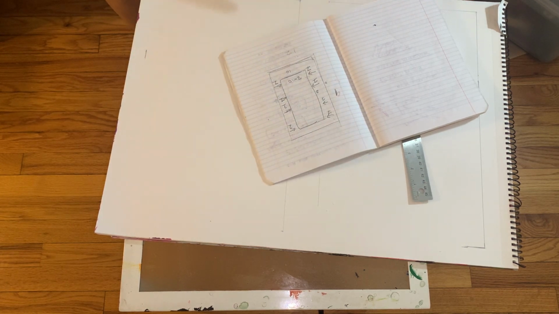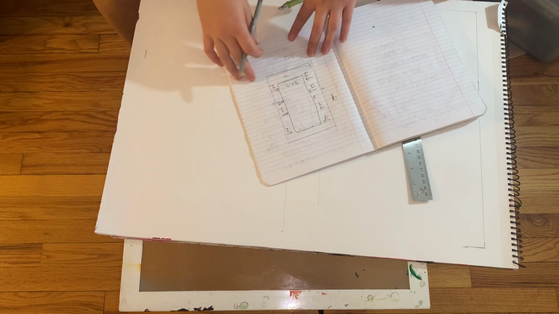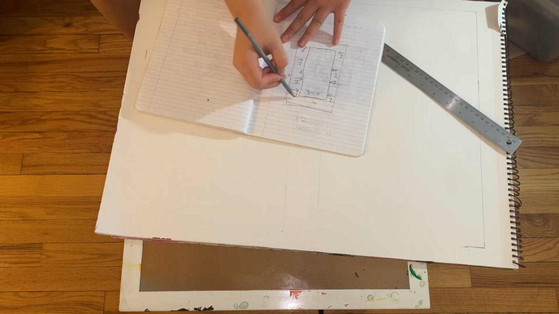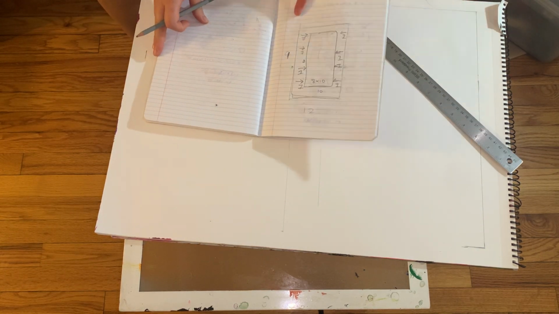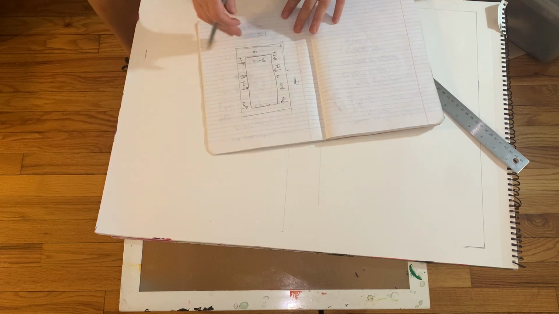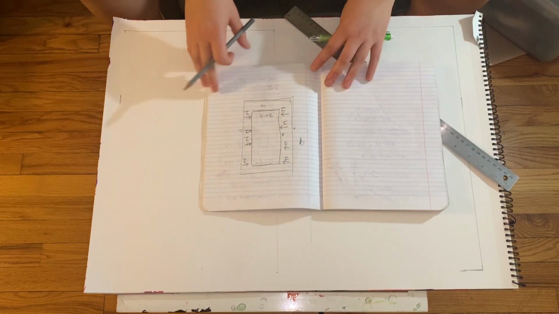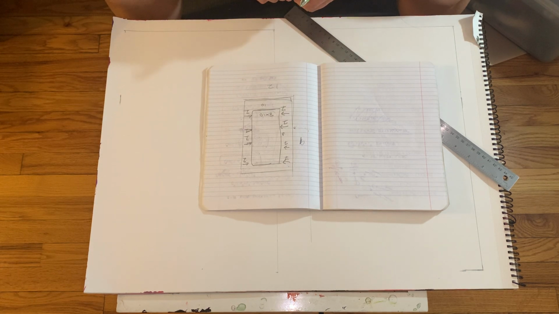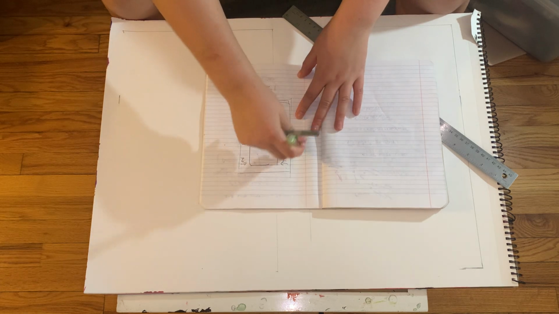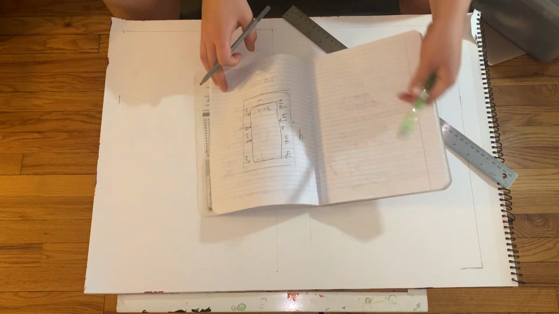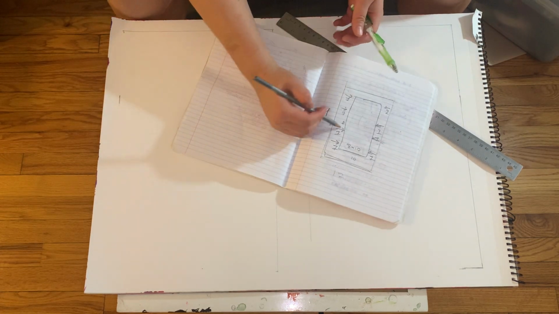Just measure it around, create some dots, right? So that you can do the 12 side. Let's erase this. This 9, oh yeah, it is 9. So in general, this paper right here is a 9 by 12.